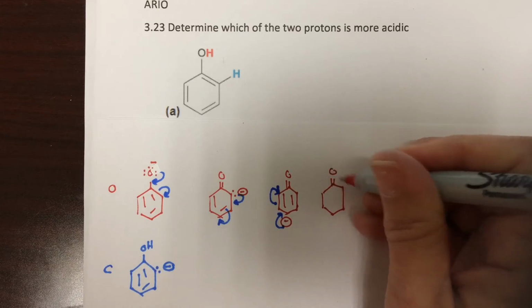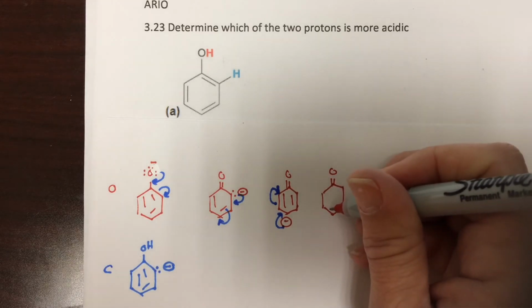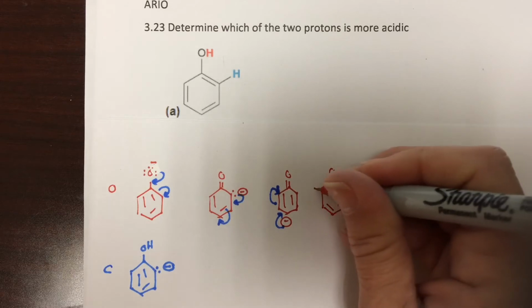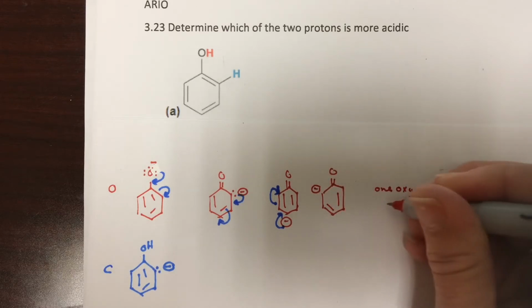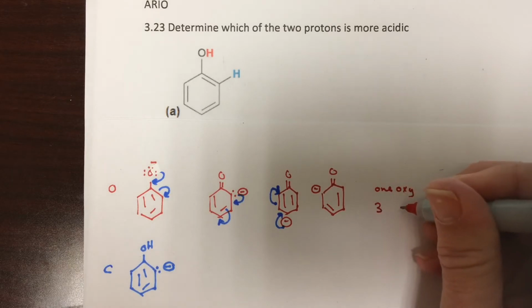And so this negative charge, it turns out, is spread over one oxygen and 3 carbons.